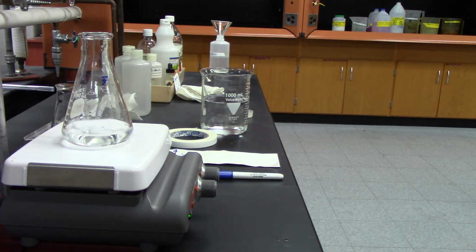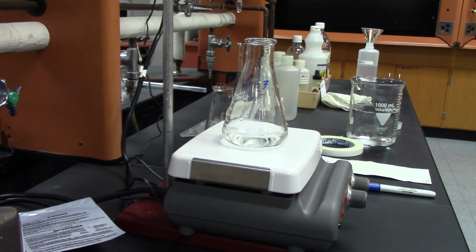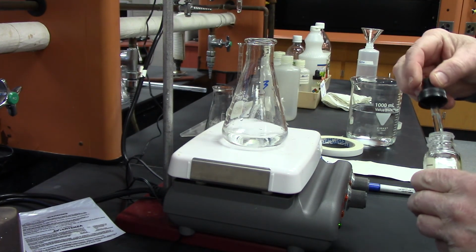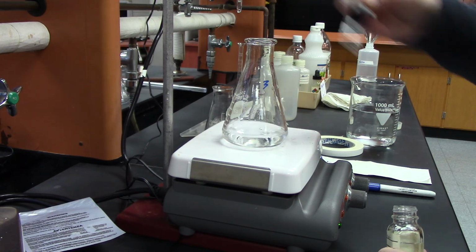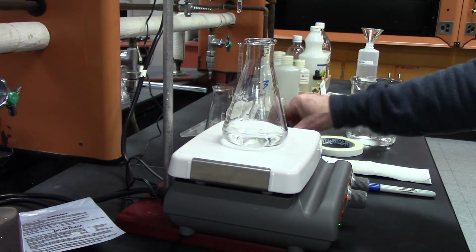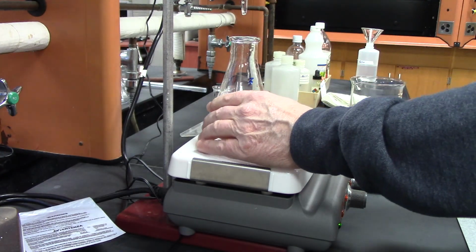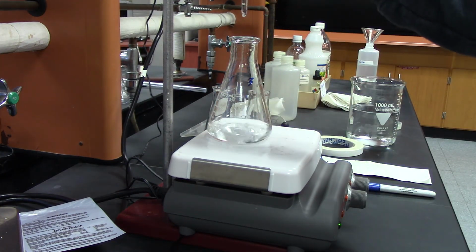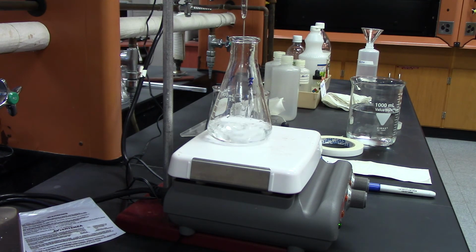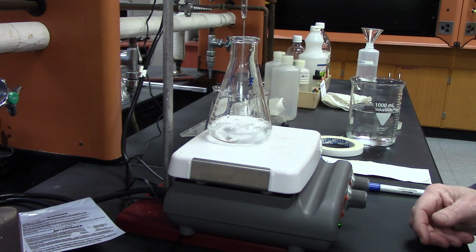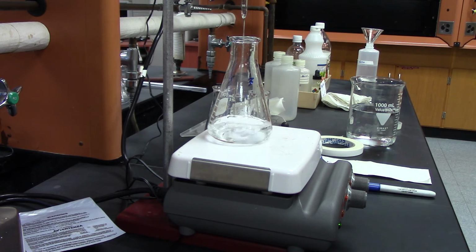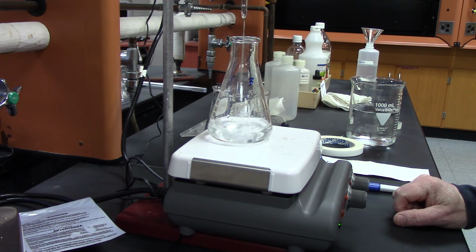Okay, so next thing is add the phenolphthalein, 3 drops. And then start to add my base. And again, I'm going to have it go pretty fast until it gets around 30. So this one, there's 0.45, so this one might take a little bit more. But we just got to make sure we get it recorded.